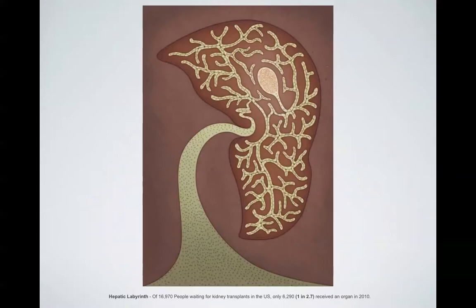The hepatic labyrinth represents the data 1 in 2.7 people that are waiting in line for liver transplant actually receive that liver. And here each dot represents 10 people, I'm sorry.